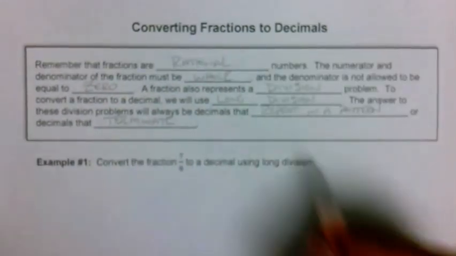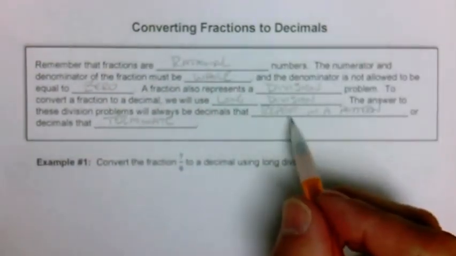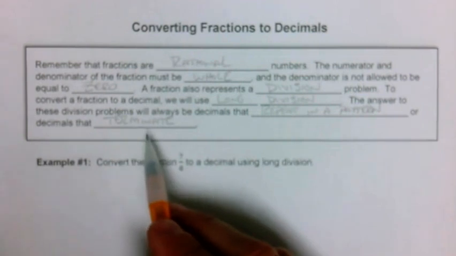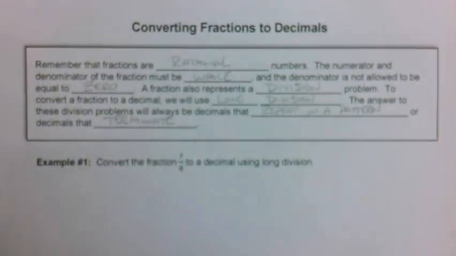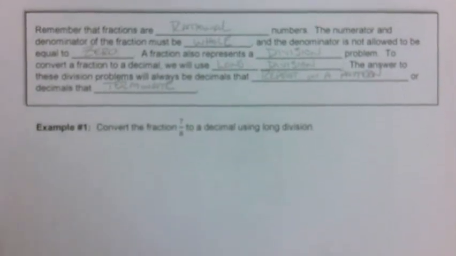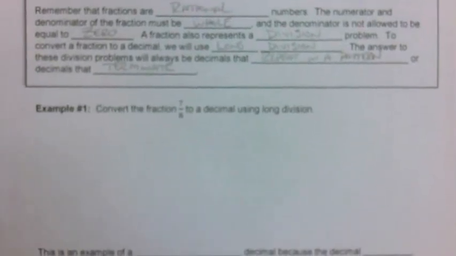Any decimal that repeats in a pattern forever is rational, and any decimal that stops or terminates is also rational. So let's see if we can convert some fractions into decimals using our long division.